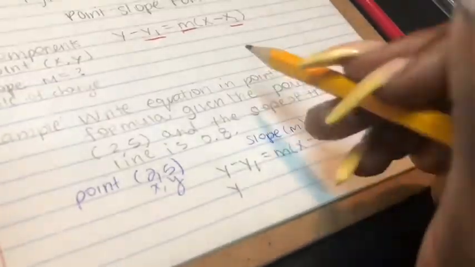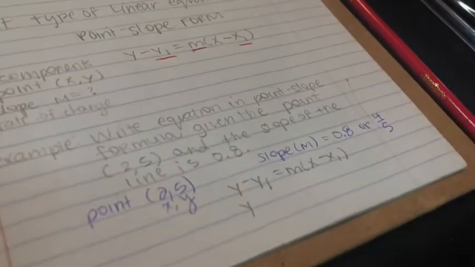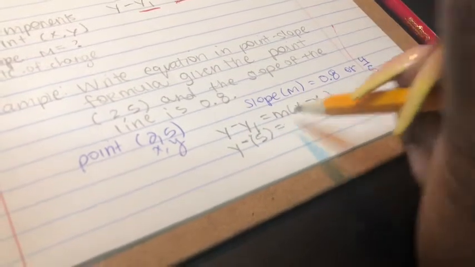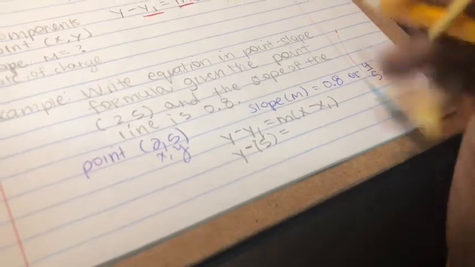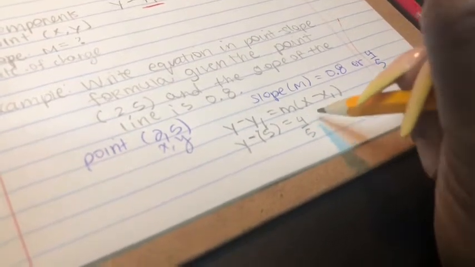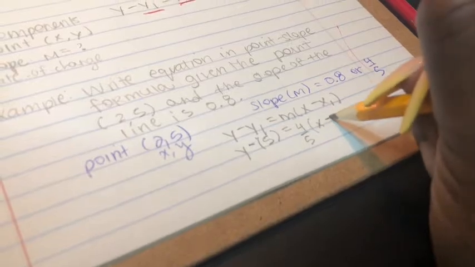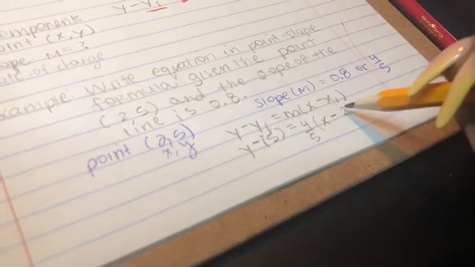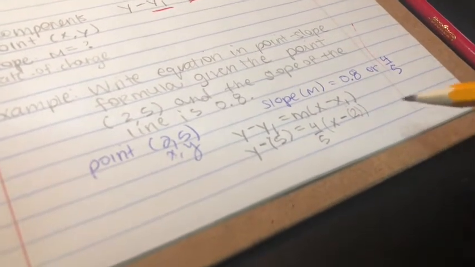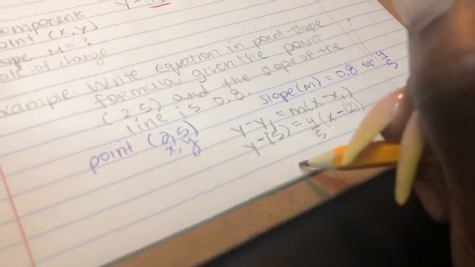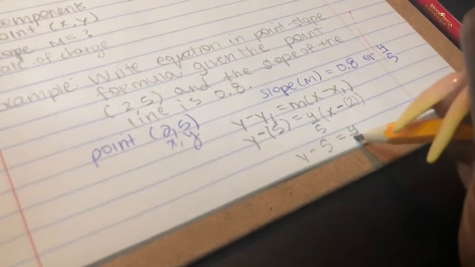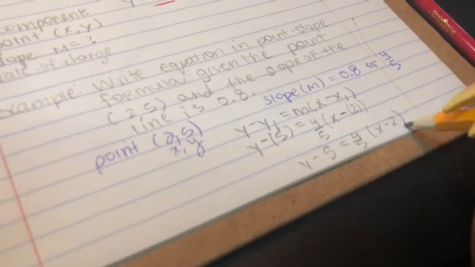So we're going to keep our y, but we're going to substitute the highlighted values that we're looking for. Y1 is going to be 5, equals m, which is our slope, so we can put 0.8 or 4/5. I'm a fractions type girl, so I'm going to use the fraction, times x, and then our minus, instead of x1, that is the x value in our point, which is 2. Okay, now we're just going to drop some of those parentheses. So this is going to end up being y minus 5 equals 4/5 times (x minus 2).